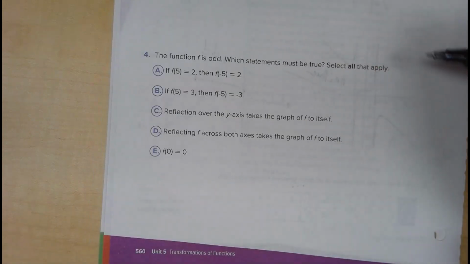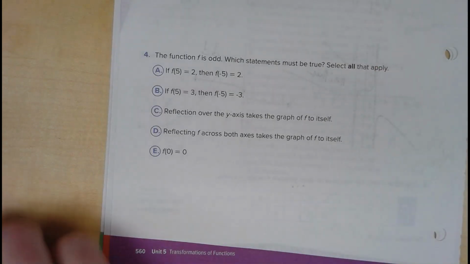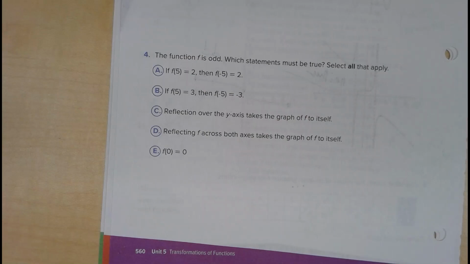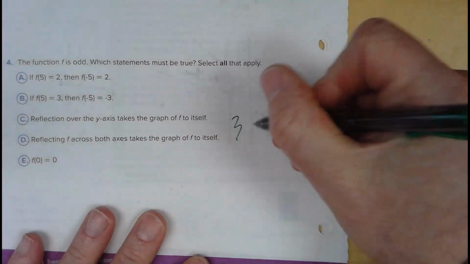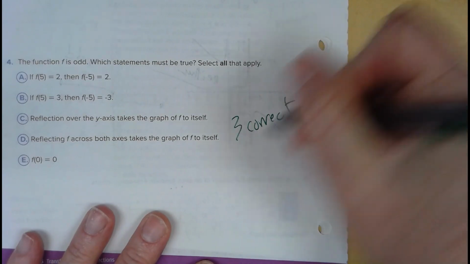All that apply. I always like to tell you how many answers are true on the all that apply. And for the all that apply on this page, there are 3 correct answers. There's 3 correct. All right.